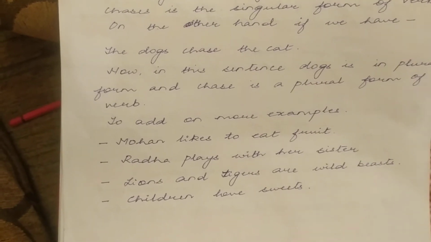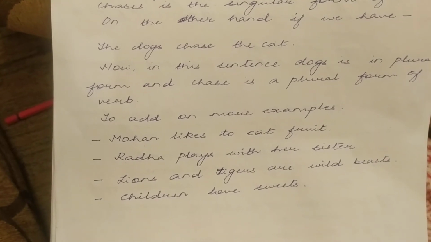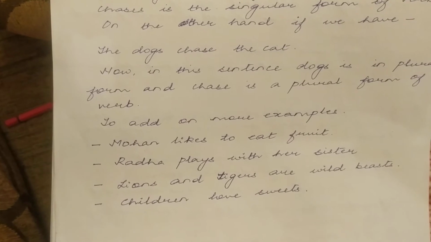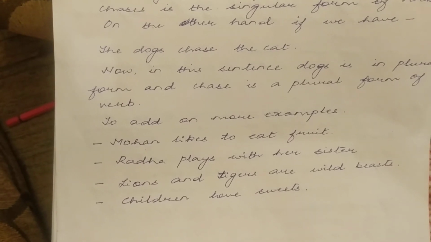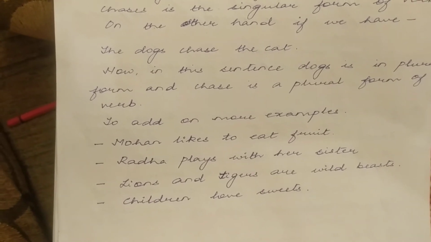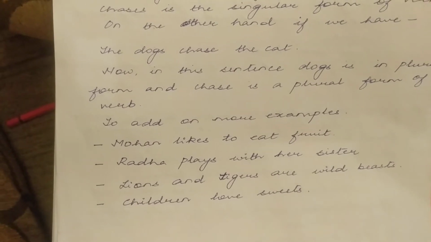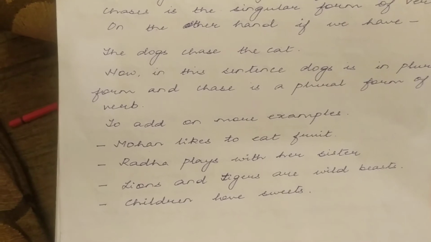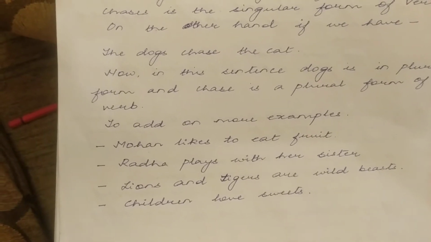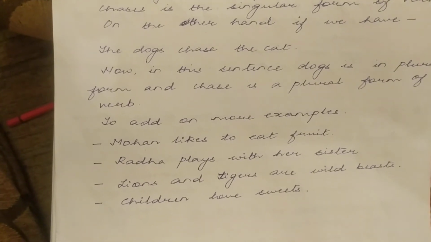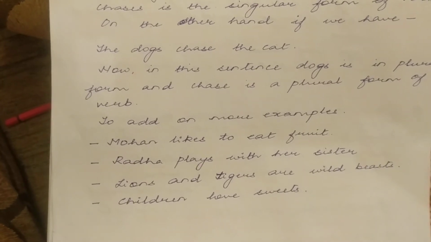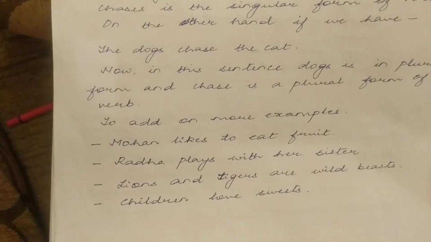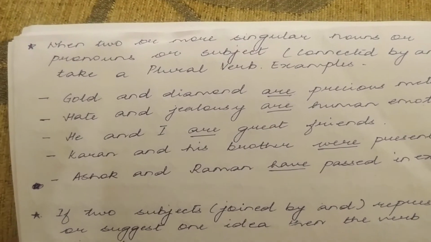When we deal with the last two sentences in this example, we see lions and tigers are wild beasts. Children love sweets. Now here, lions and tigers, they are in plural form. So the corresponding verb is in the plural form. Children is in plural form. Love becomes a plural form of verb.